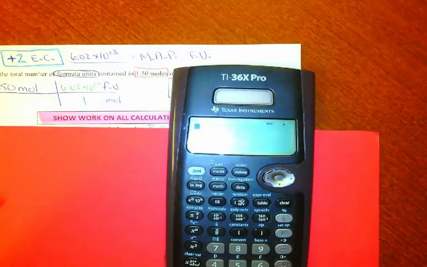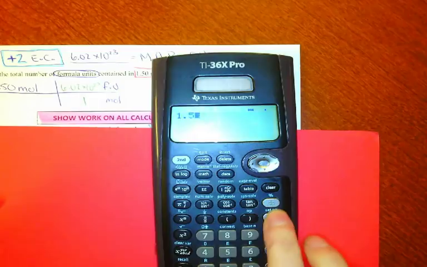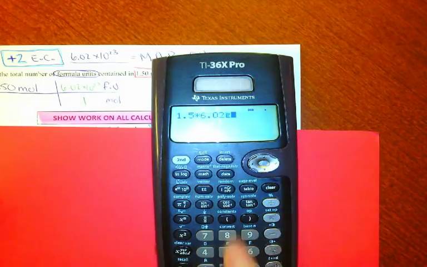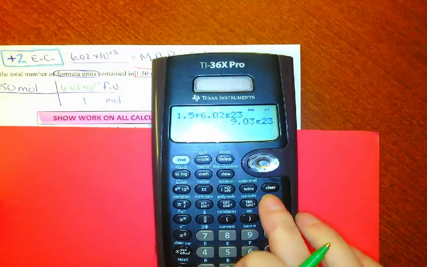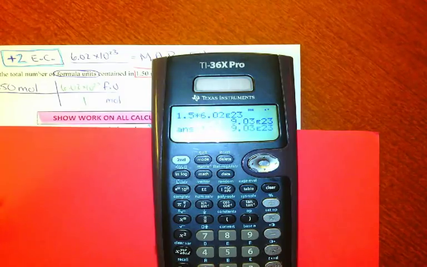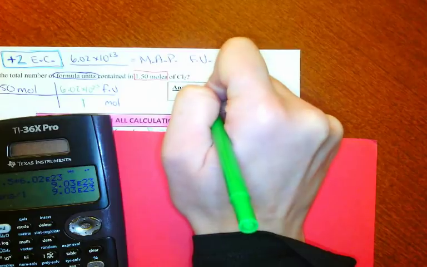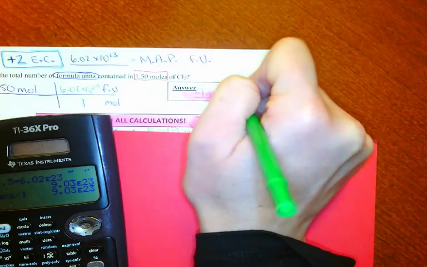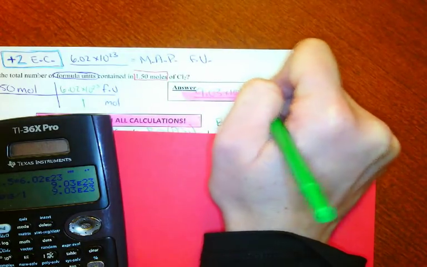So 1.5 moles, 1.5 times 6.02 easy exponent 23 equals, divided by 1, still is 9.03 E23. So 9.03 times 10 to the 23rd formula units, like that. Okay.